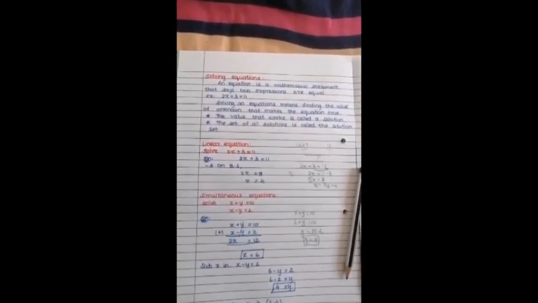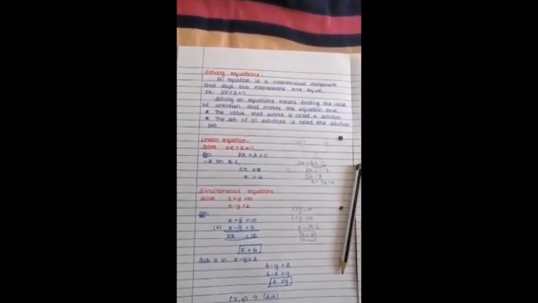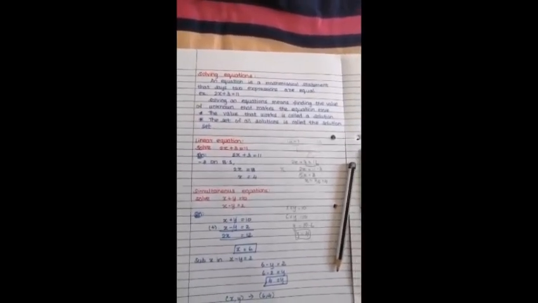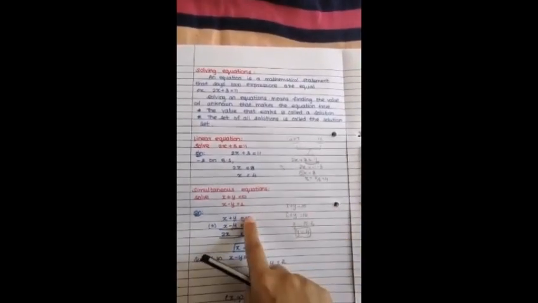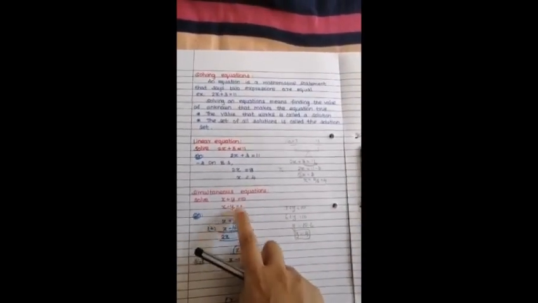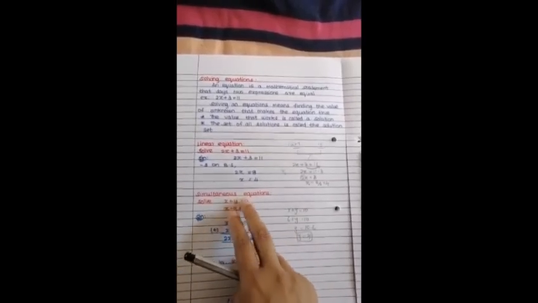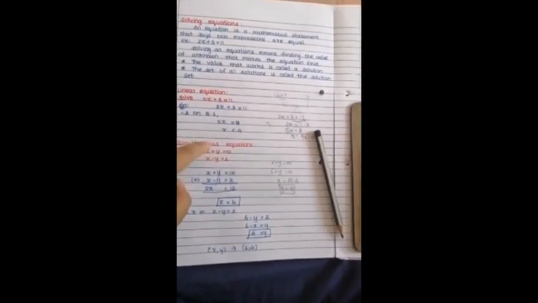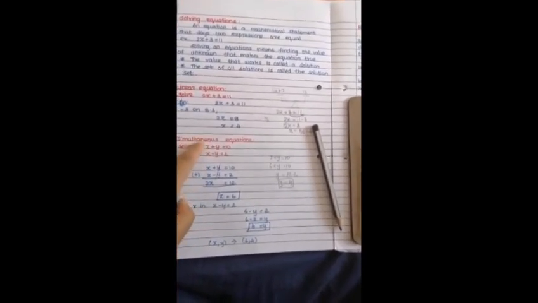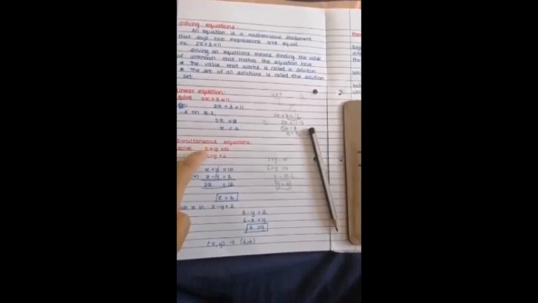Students, I think you all understand this. Okay, one more time I will tell you: in simultaneous equations, you have to find both values of x and y by using the two equations simultaneously. Here the x value is easy to find because the clue is given in the question itself.